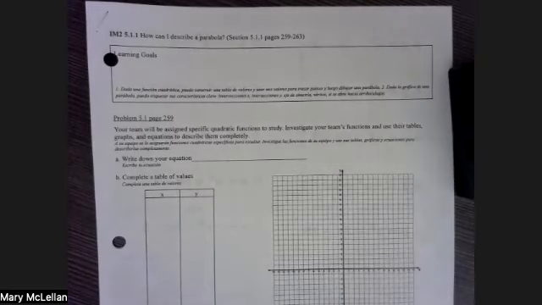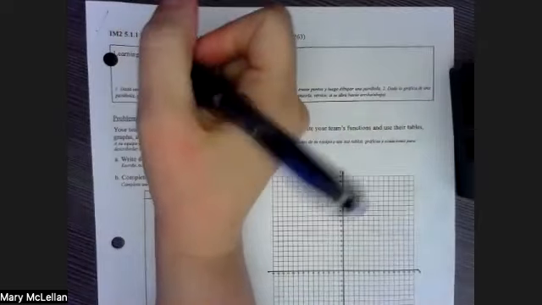So today we're doing CPM IM2 section 5.1.1, the beginning of chapter 5. And that means it's the beginning of our study of parabolas. This is easily one of the two most important topics in all of IM2, the other being trigonometry. Our goals today are twofold.